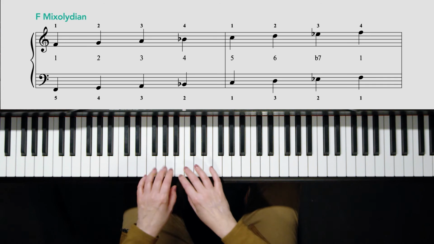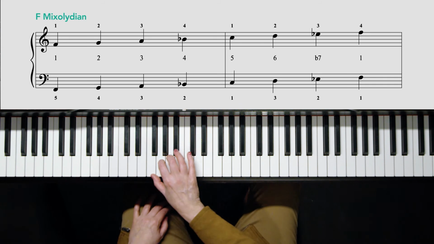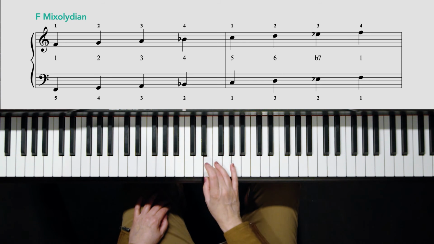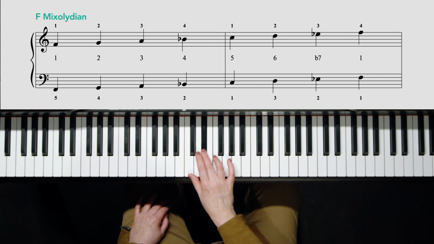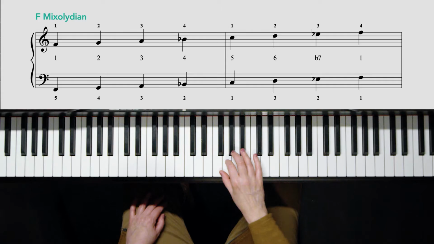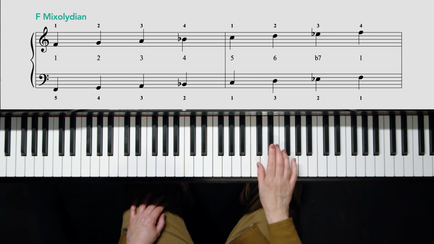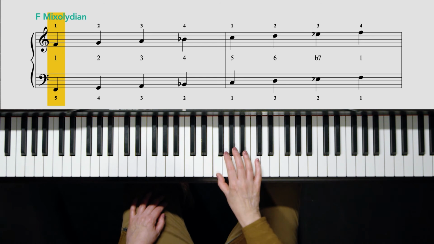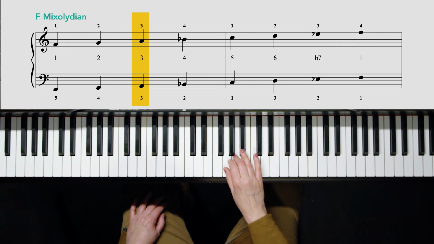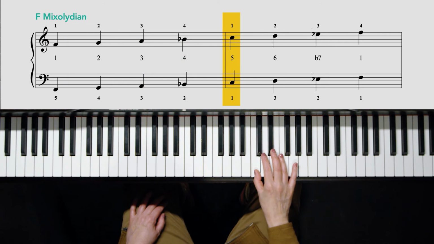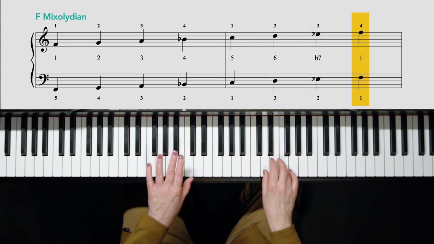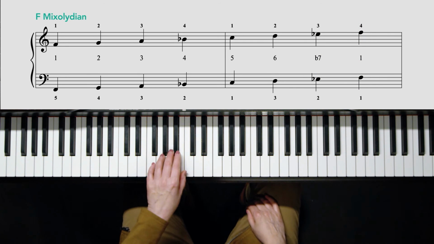So you can count intervals, but if you can just see that the formula is flat 7, if you know your major scale, it's very easy to just play. Oh, and then you go from here, okay? The right hand fingering is the same as the major scale, except that we will be playing an E flat. Thumb under. The left hand is standard fingering.